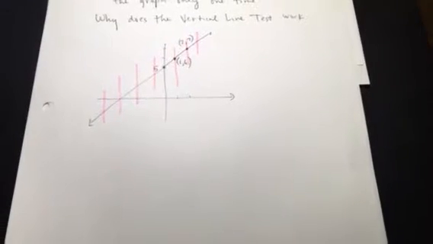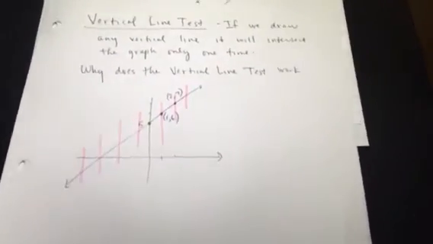If it were to intersect the graph more than once, then I found a point that for an input would go to 2 outputs. I'm going to write that.